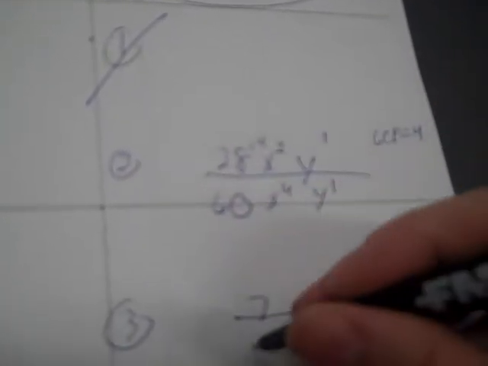GCF out of 28 and 60 is 4. So divide those each by 4. That's 7. And divided by 4, there's 15. Get the smaller one out minus the other one. That's to the second. Delete those, okay? Because they're to the same power, so we're not going to have y.